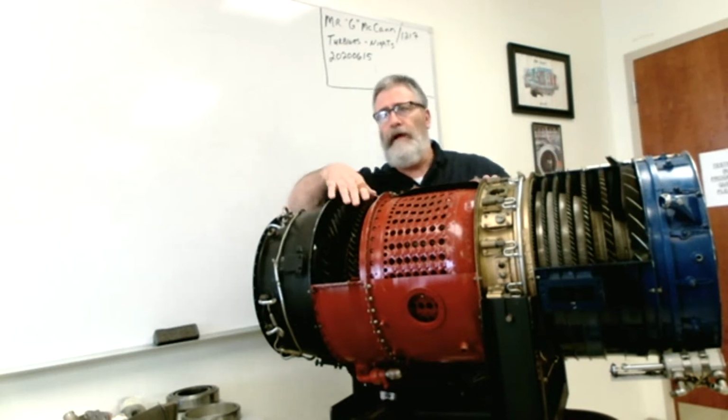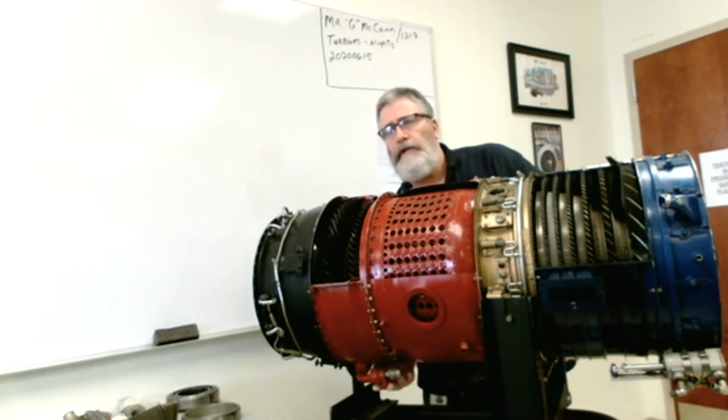All right. One thing I forgot to mention: at the 6 o'clock position, on all combustor sections, there will be a drain valve.